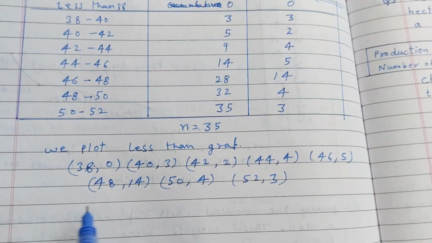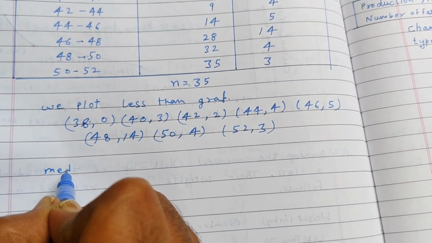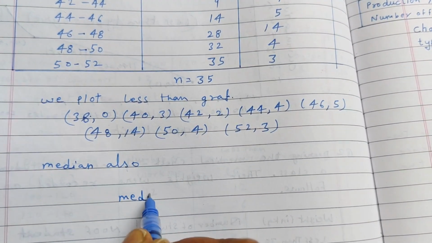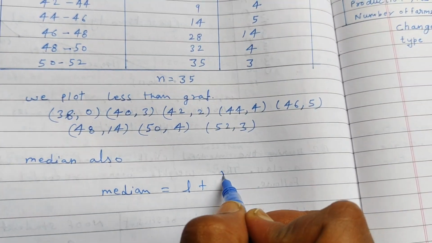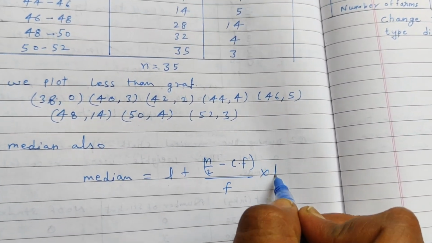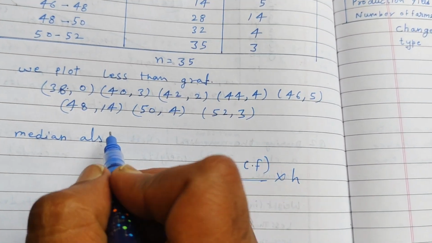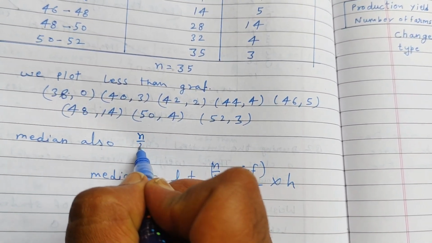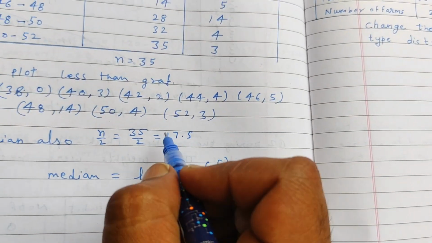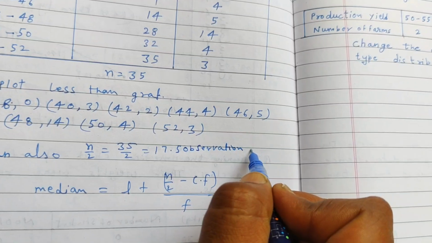Here we find the median also. So median is equal to L plus (n by 2 minus CF) divided by F, into H. Here n by 2 is equal to 35 by 2, which is 17.5 observation number.